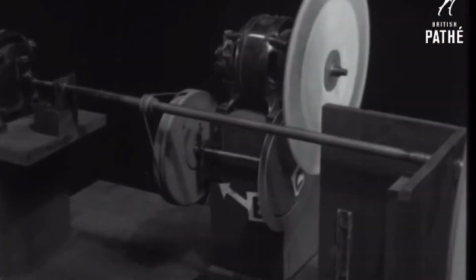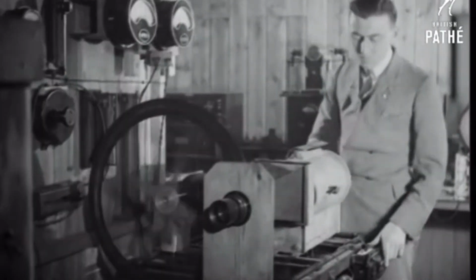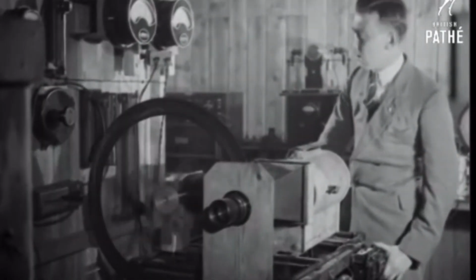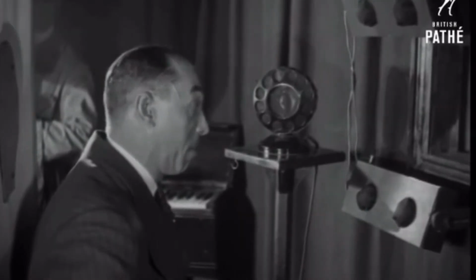Then in 1922, the first 3D movies, the first technology, were discovered. William Friese-Greene filed a patent for a 3D movie process in the late 1890s.